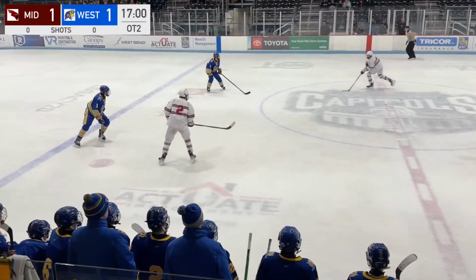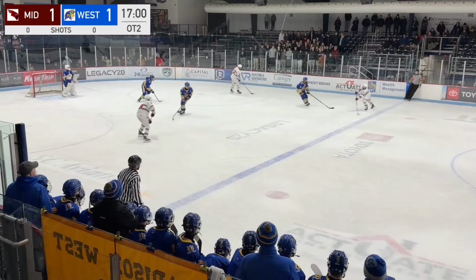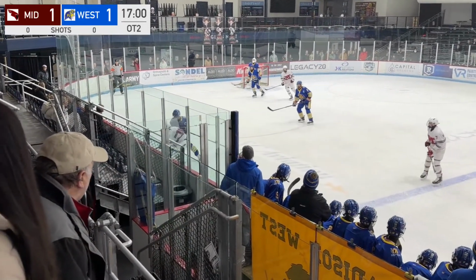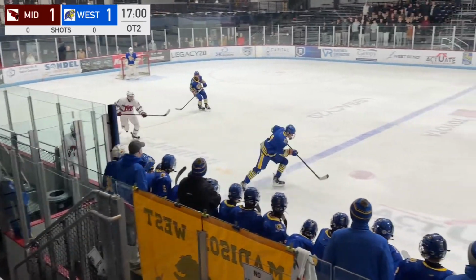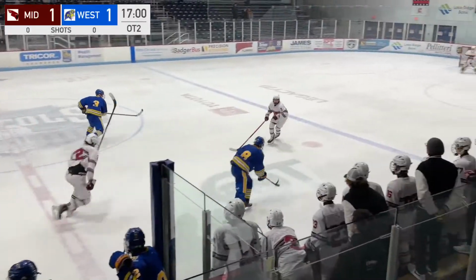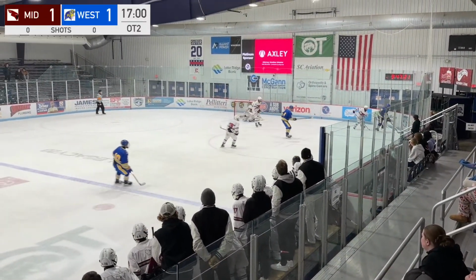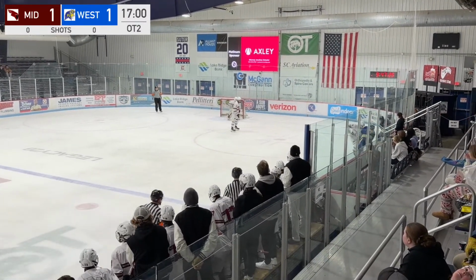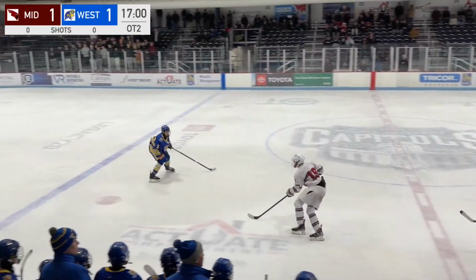Middleton carries through the neutral zone and into the Regent zone. Now they play it wide. Drew Mendick plays the body, now loses an edge. Now Gustafson pokes it away. Gustafson carries out. Gustafson with Mendick. Gustafson crossing pass, deflected into the corner. Gustafson with Mendick in support. And Middleton able to carry out.